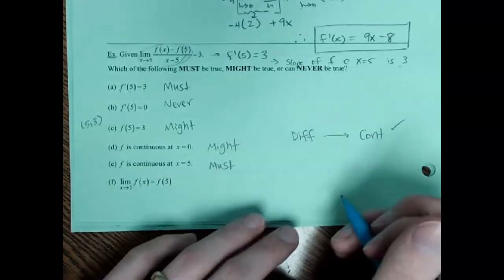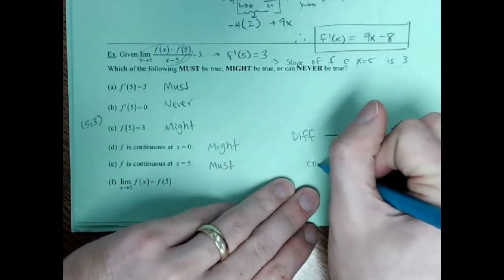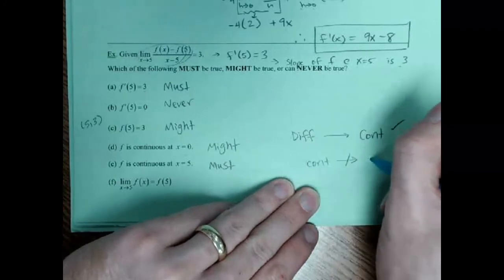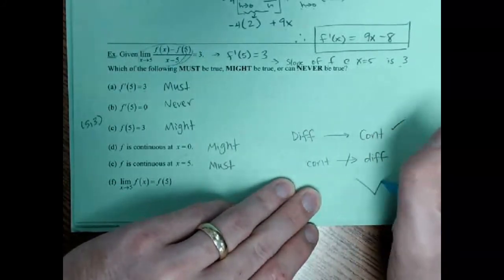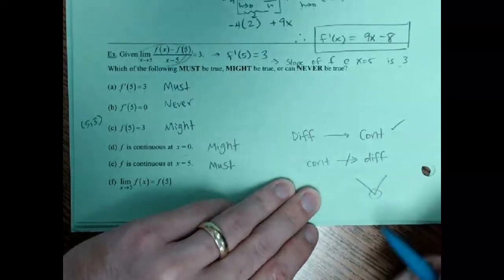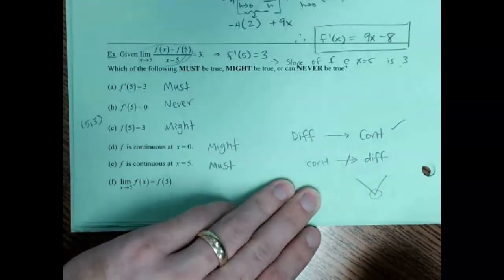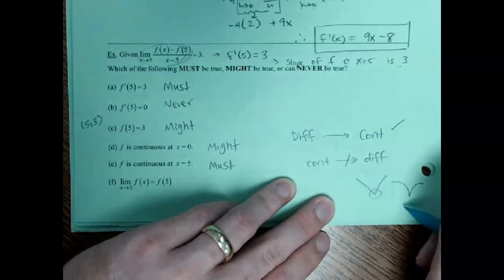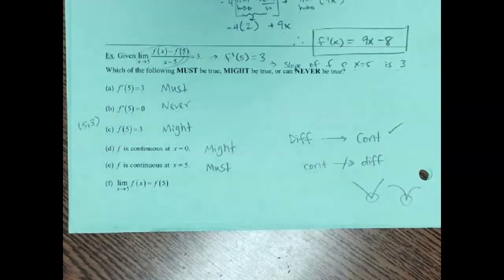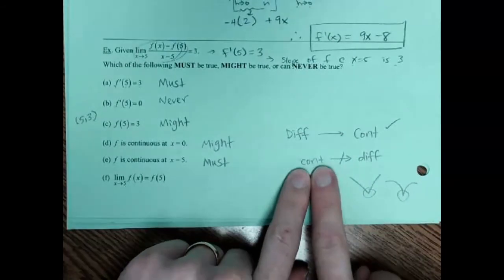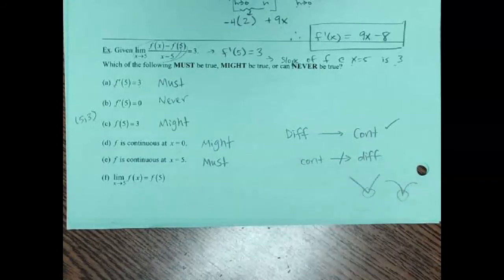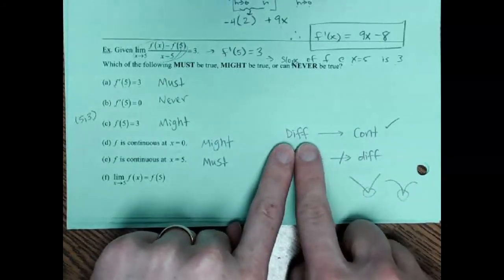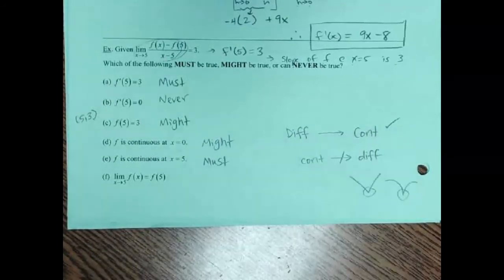Now, the reverse isn't necessarily true. Just because it's continuous doesn't necessarily mean it's differentiable, because you could have something like this, like a sharp turn. That's continuous, but then that would not have a slope, or like a cusp. That would be continuous, but it would not have a slope, or you could do a vertical tangent. So if you know it's continuous, that doesn't guarantee that it's going to be differentiable. Could be, but it may not. If it's differentiable, then 100% you know it's going to be continuous. So must be true for part E.